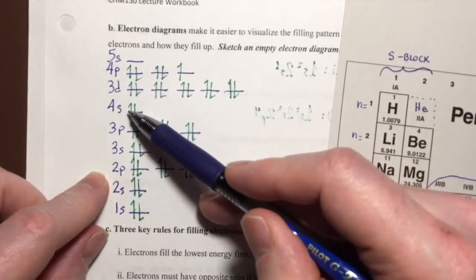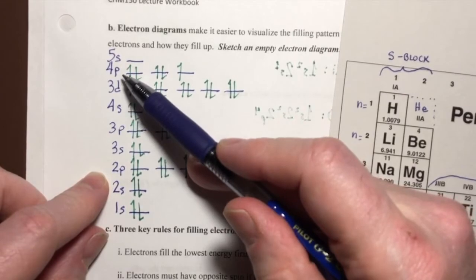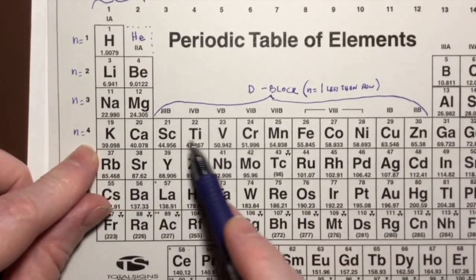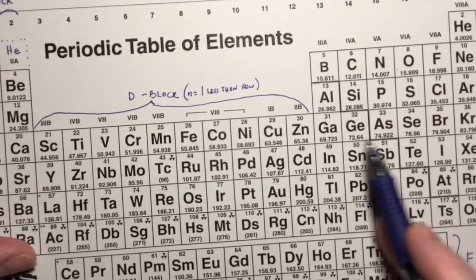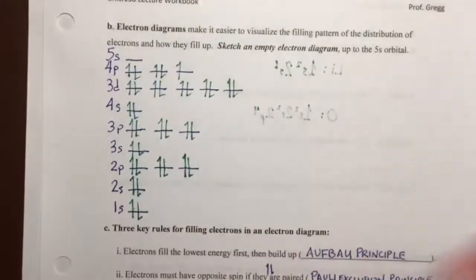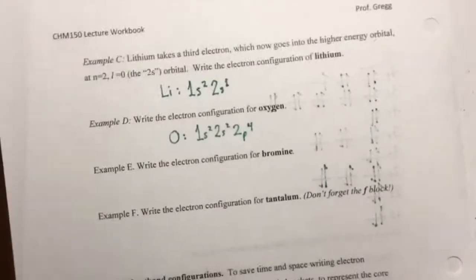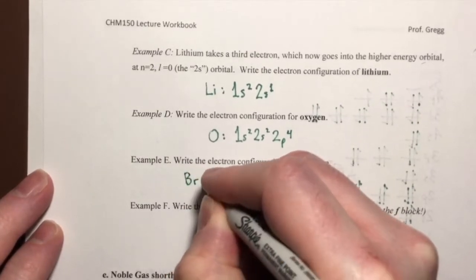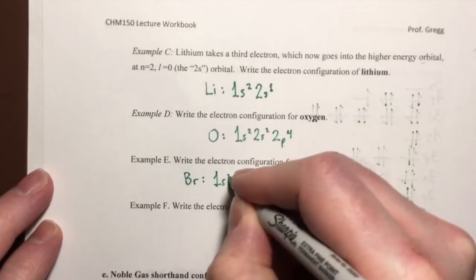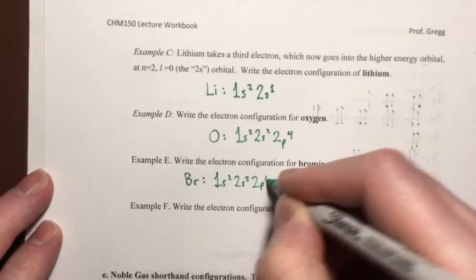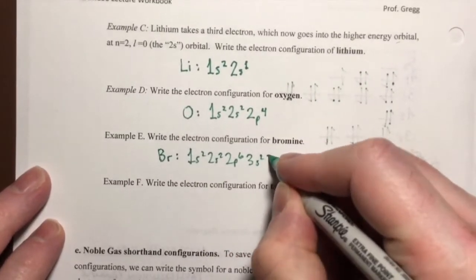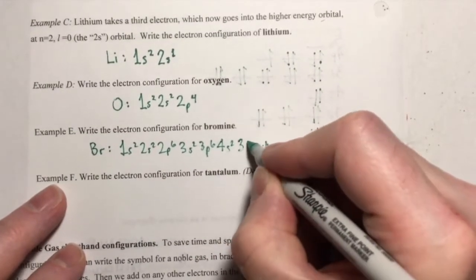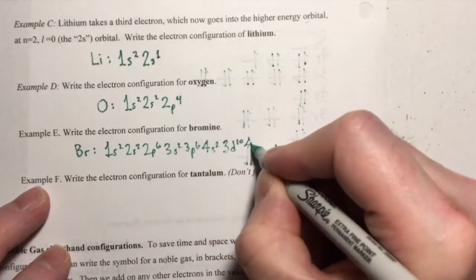Notice here how the 4s and then the 3d and then the 4p, that's what happens, okay? So let's fill in the electron configuration for bromine. 1s2, 2s2, 2p6, 3s2, 3p6, 4s2, 3d10, 4p5.